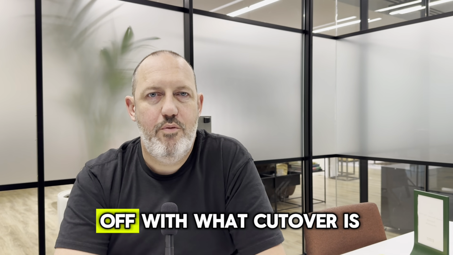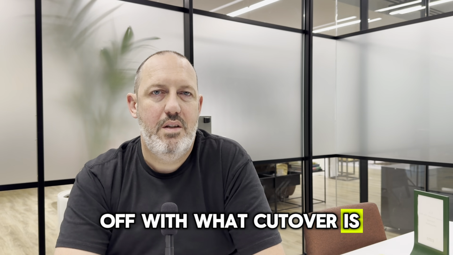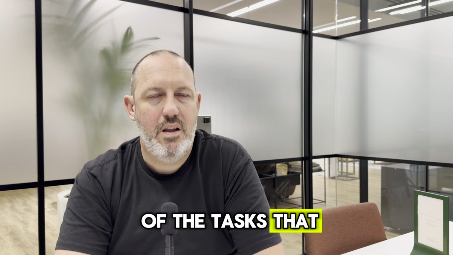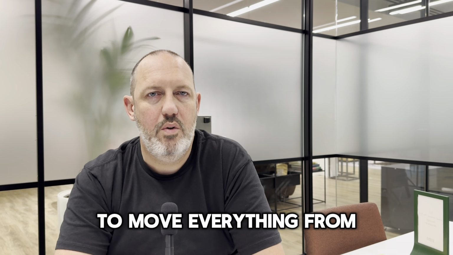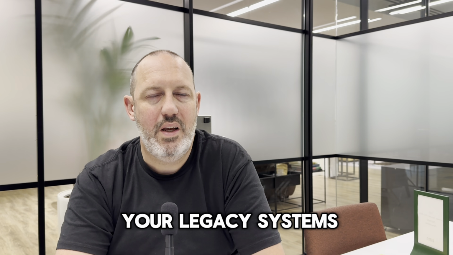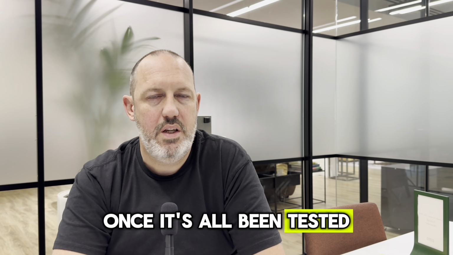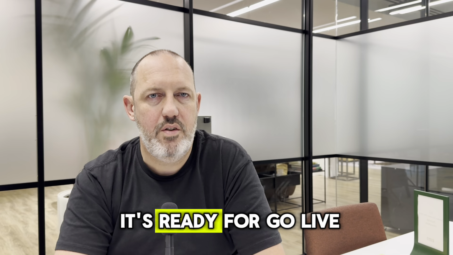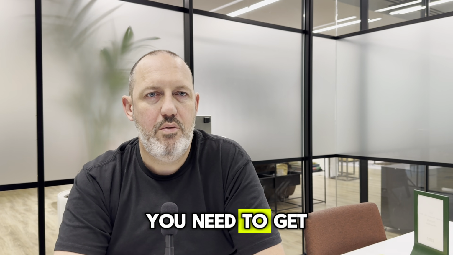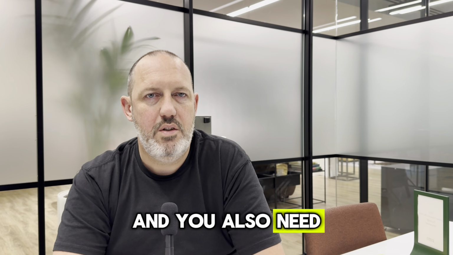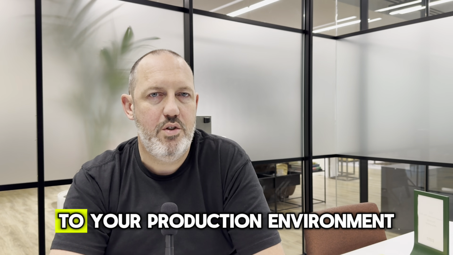Okay, so let's start off with what Cut-Over is. It's a term that we use to describe all of the tasks that are there to move everything from your legacy systems into the new system. Once it's all been tested and you've proved that it's ready for go live, you need to get the new system filled with data, and you also need to move all of the configuration through to your production environment. So that's basically what Cut-Over is.